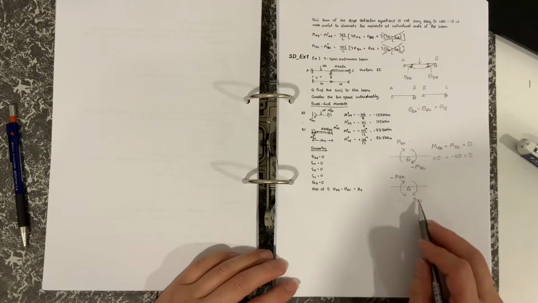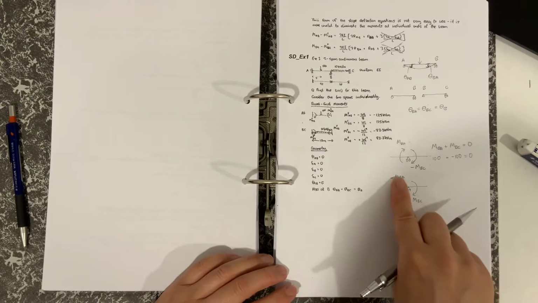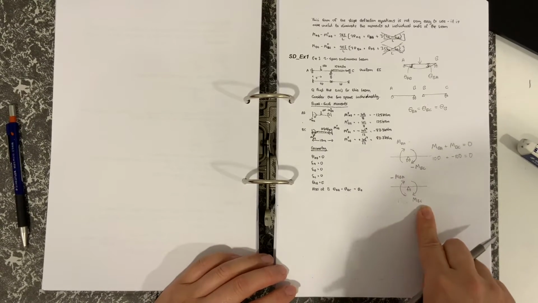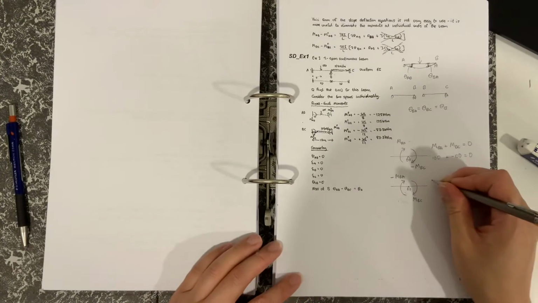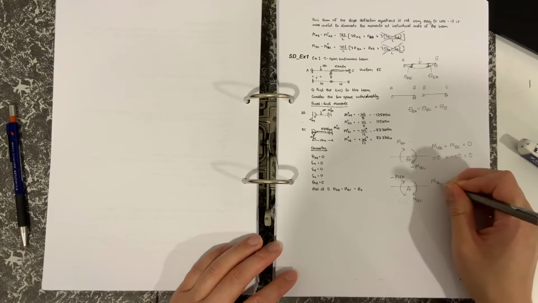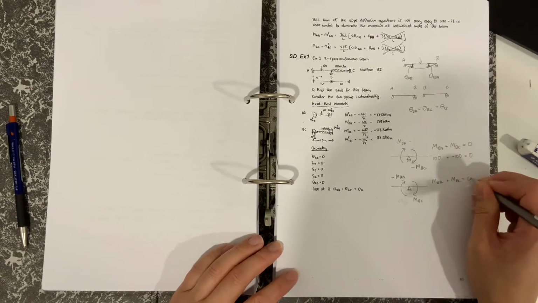MBA plus MBC, the magnitude would be the same, they would need to be the same. You add them together and you're going to end up with 0 as well. So that also holds. MBA plus MBC is going to be equal to 0.